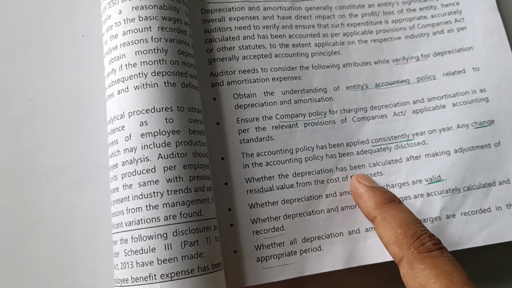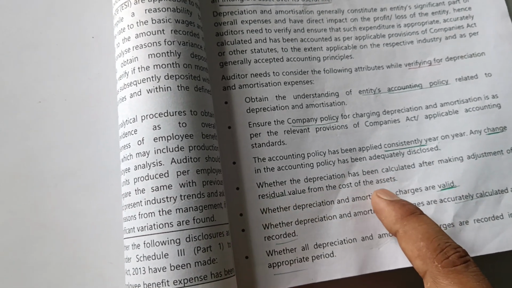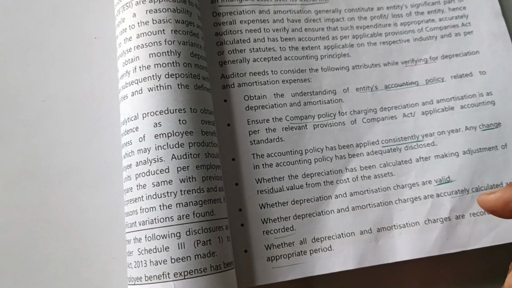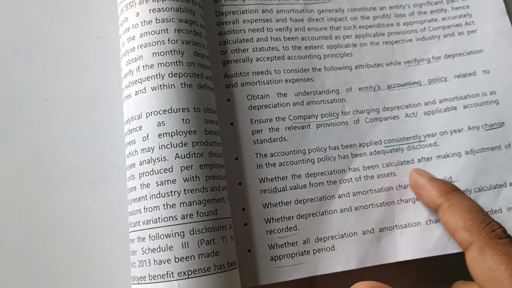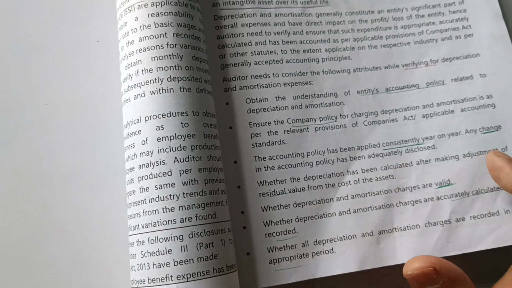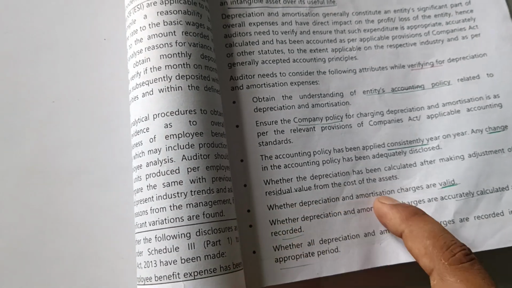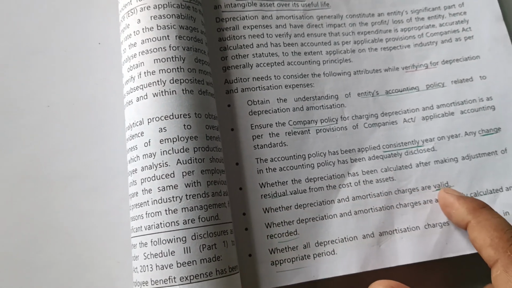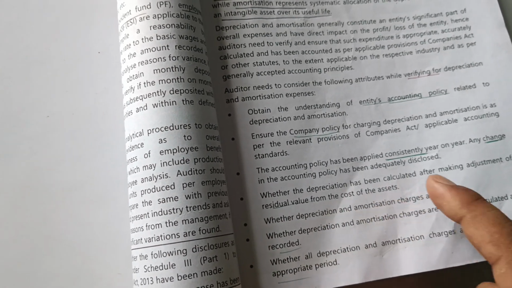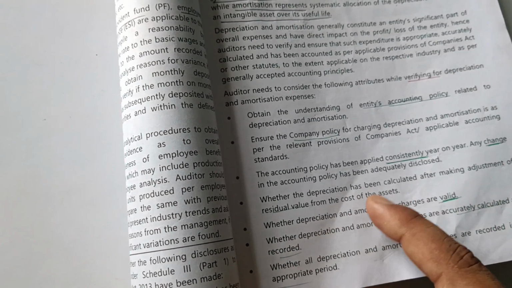Whether the depreciation has been calculated after adjusting the residual value from the cost of the asset, like cost of the asset minus residual value, the remaining amount being the depreciable value. So you need to verify that depreciation has been calculated after adjusting the residual value from the cost of the asset or not. Whether depreciation and amortization charges are valid, 10% or 15% or whatever charges have been applied, are valid or invalid. You need to verify it also.